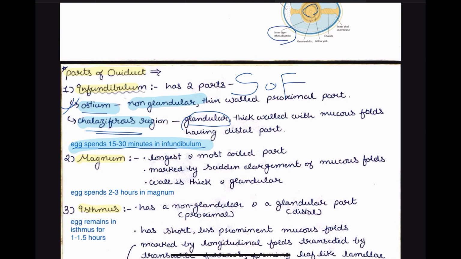Now let us go to the magnum. As the name suggests, the magnum is the longest and most coiled part of the oviduct. It is marked by sudden enlargement of the mucus folds, and the wall is thick and glandular. So the magnum is the highly coiled part of the oviduct, characterized by the presence of large mucus folds. The egg spends 2 to 3 hours in the magnum, very important.